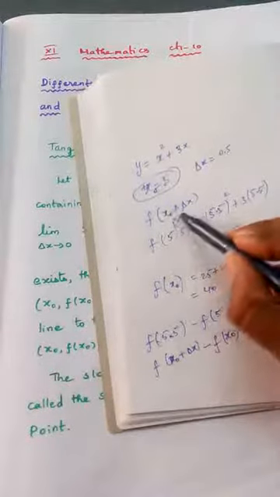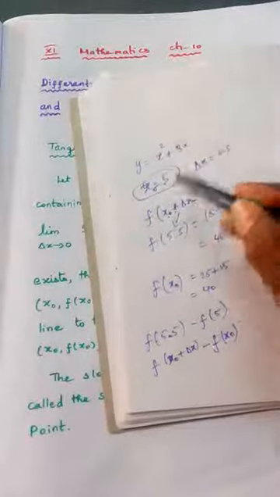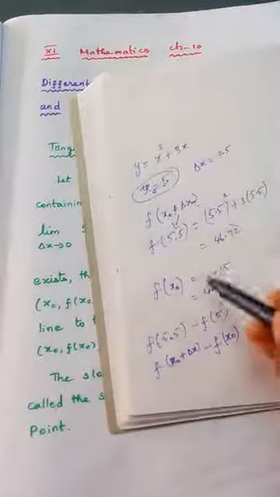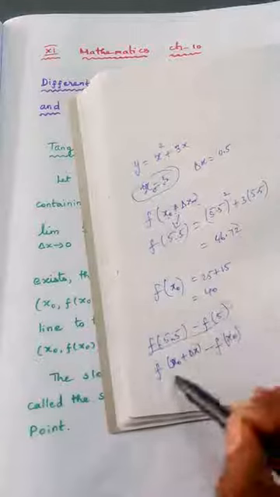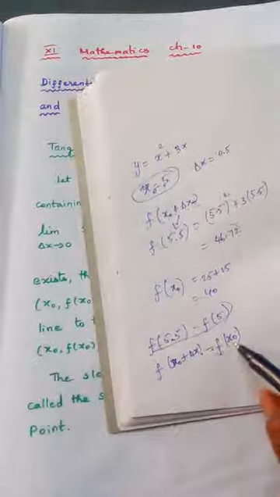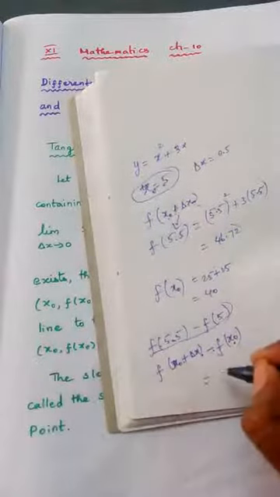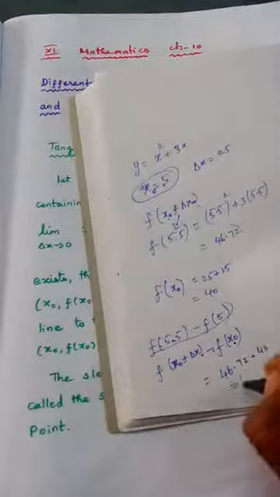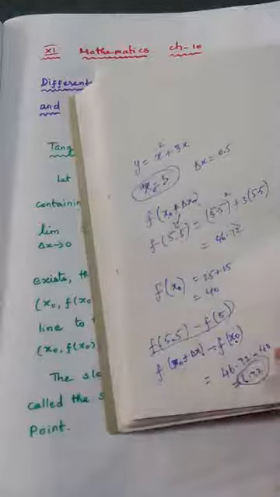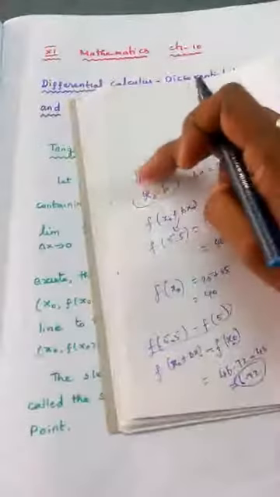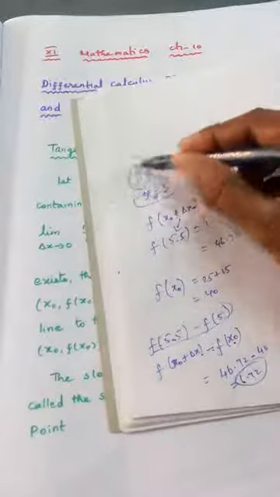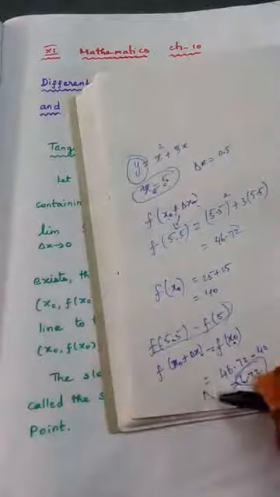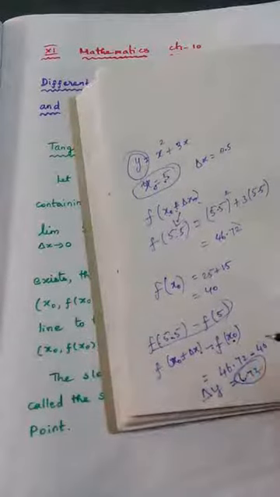F of x naught plus delta x is a value slightly bigger than x naught, and when we calculate f of x naught plus delta x minus f of x naught, we get the change in y, that is 46.72 minus 40. Some 6.72 is nothing but the actual change in y value. So the change in y value is 6.72, which is denoted as delta y.